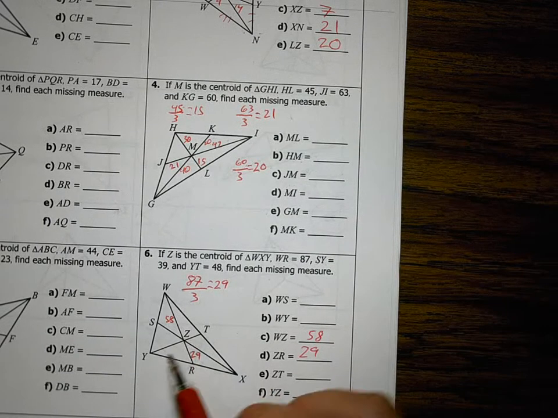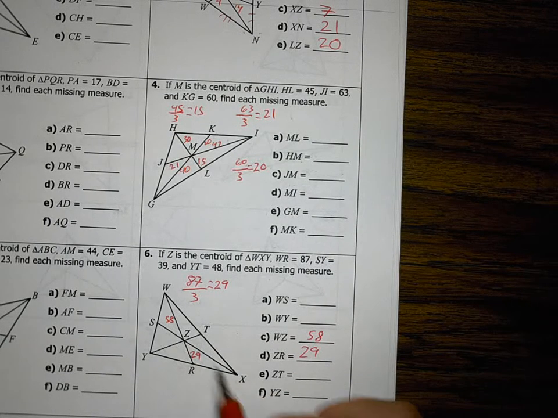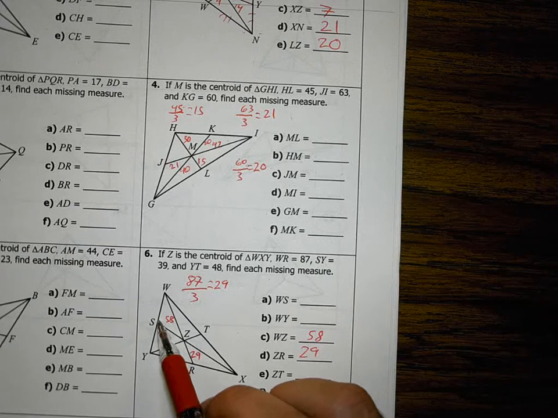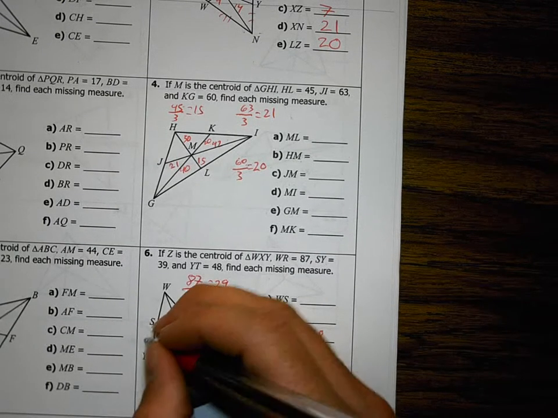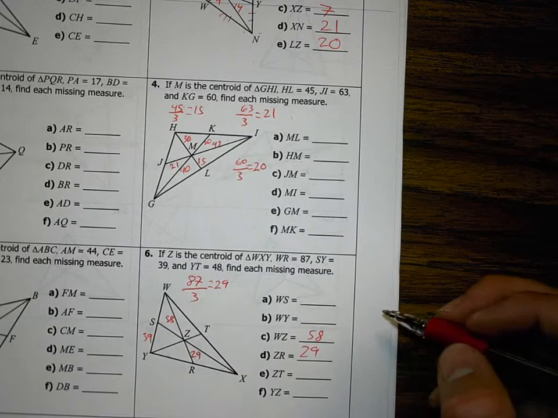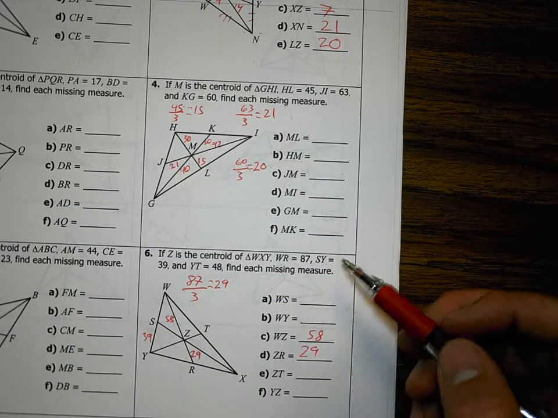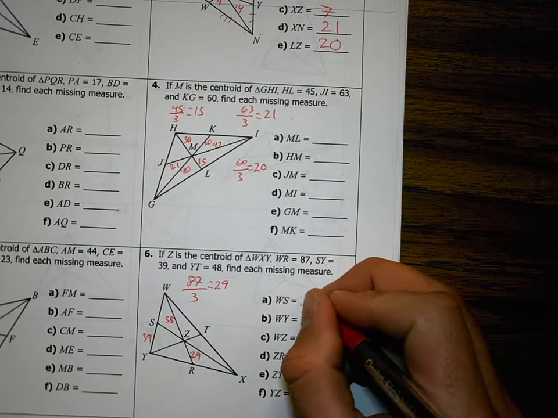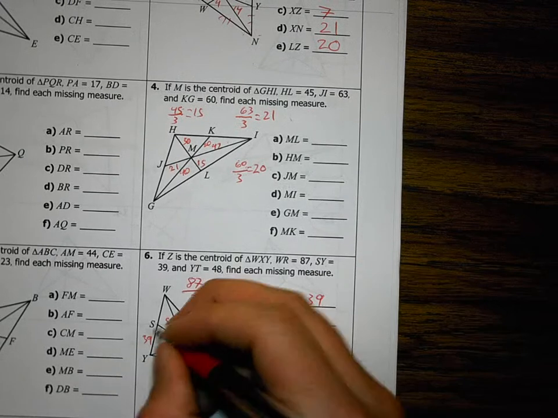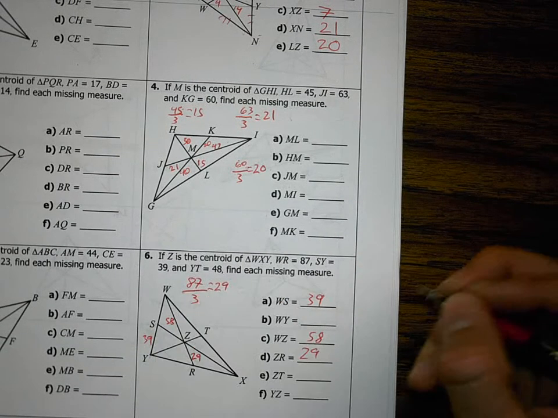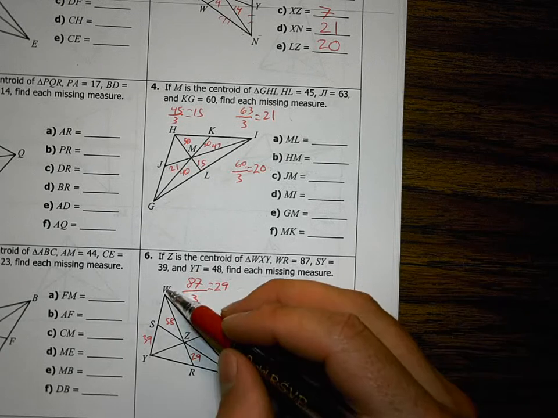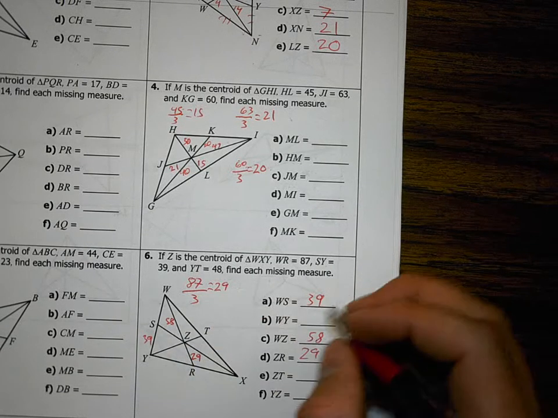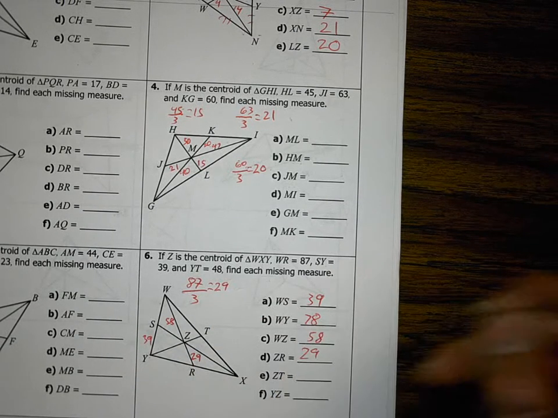SY is 39. Did I say that right? Yep. SY is 39. So I know that SW is also 39, because S is the midpoint of YW. WY, add 39 and 39 together, 78.